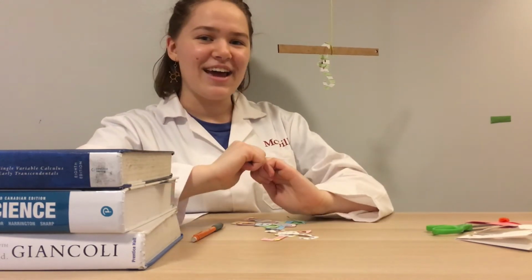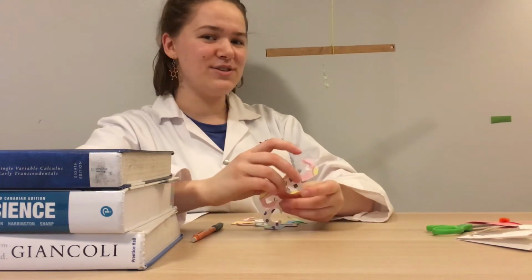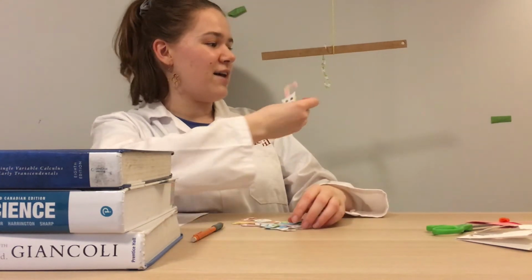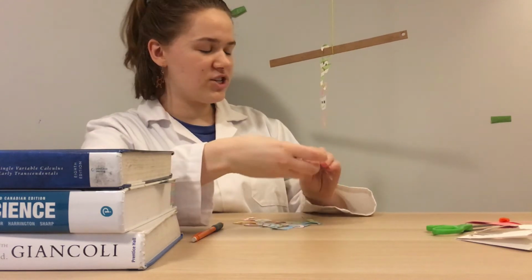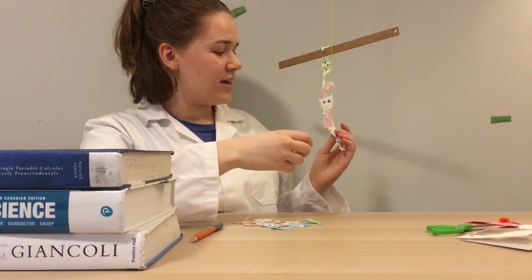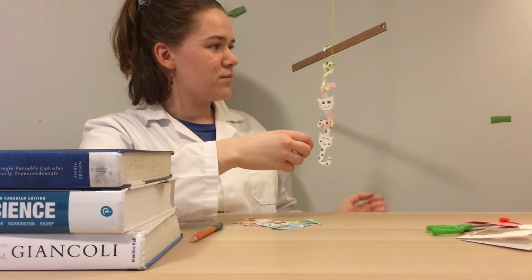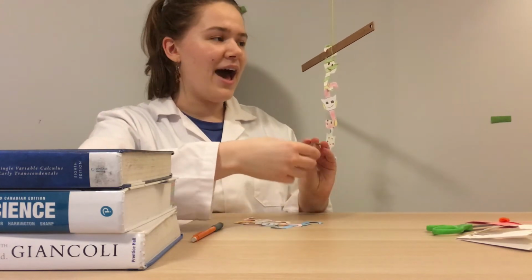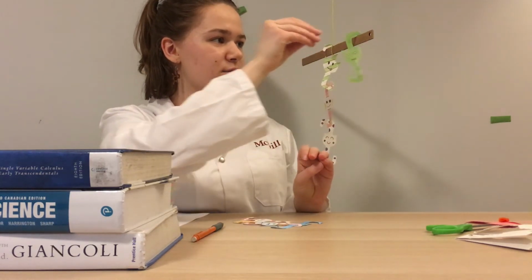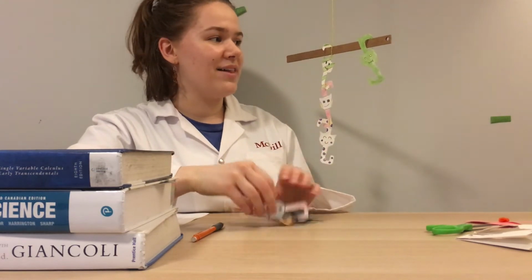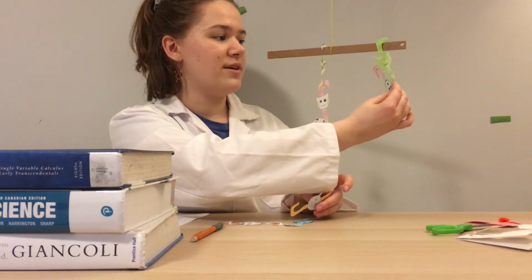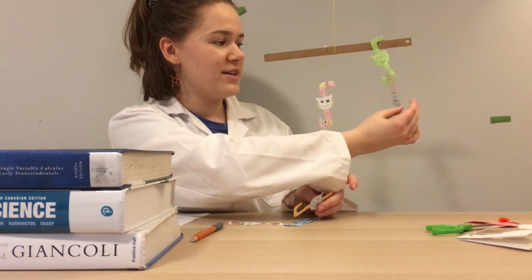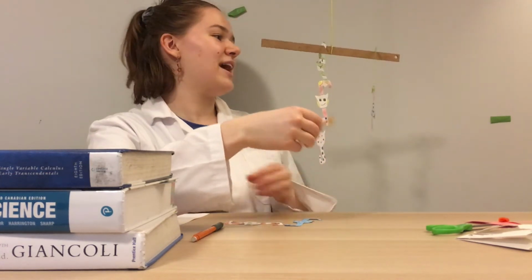Now go ahead, experiment, see what kind of torques you can create. Some ideas I have for you are adding more creatures to the chain and seeing if that can make the torque bigger. You can add creatures to the other side of the ruler and see if you can balance the torque. You can even try moving your pivot point around if you want to. You can really do anything with your creatures and your ruler.